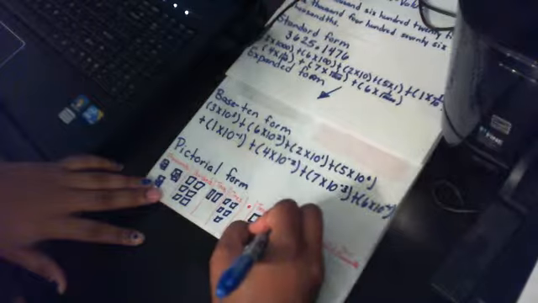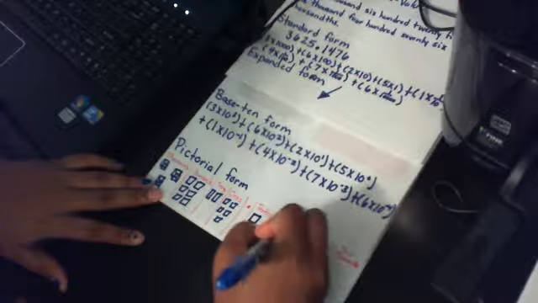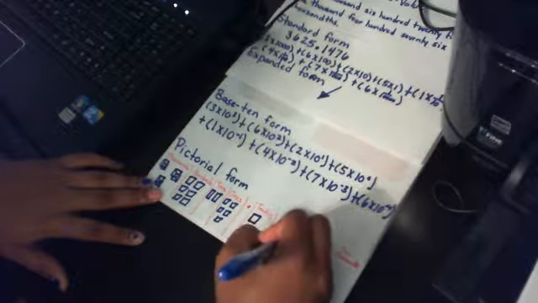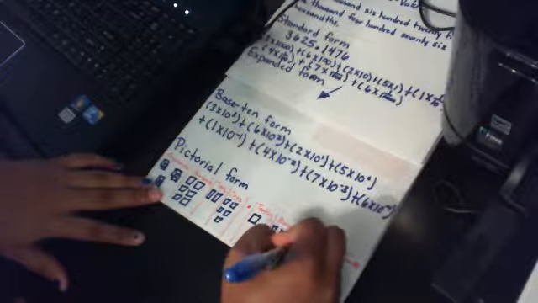we just draw 1 square. Now our hundredths are going to become the blocks. We have 4. So 1, 2, 3, 4.